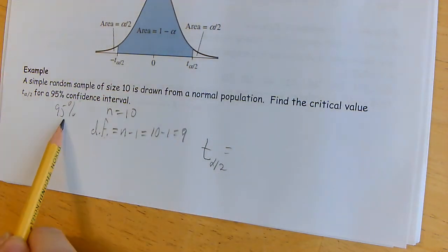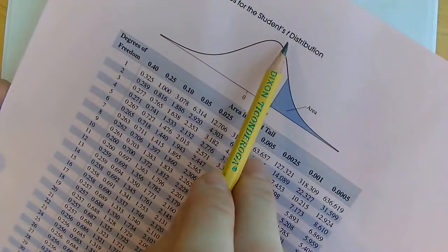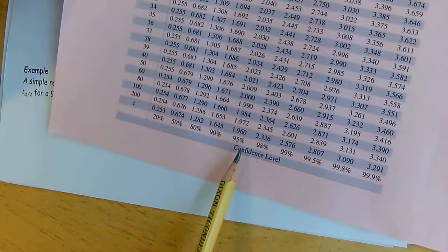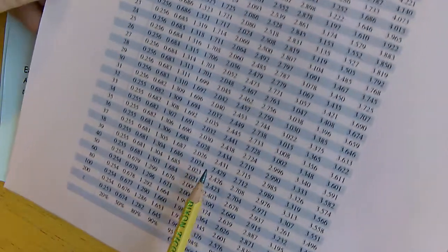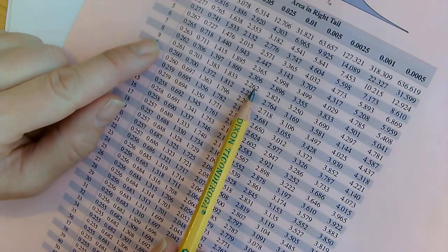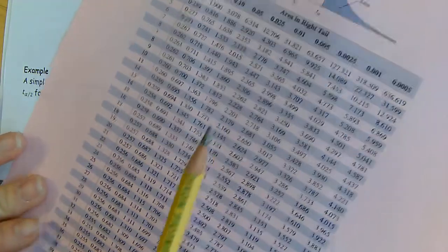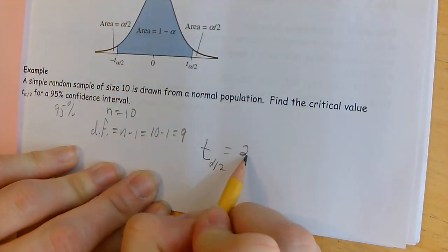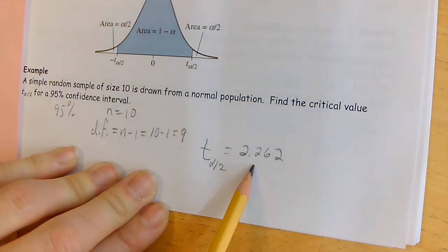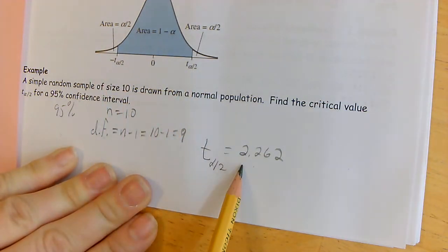So I'm going to use this 95% and the 9 to get my critical t value from my t distribution. My confidence is down here, 95%. I'm going to stay in this column and go up to a degree of freedom of 9. So it's 2.262. And it's just the positive because in our confidence interval, we'll be adding and subtracting it from the mean.